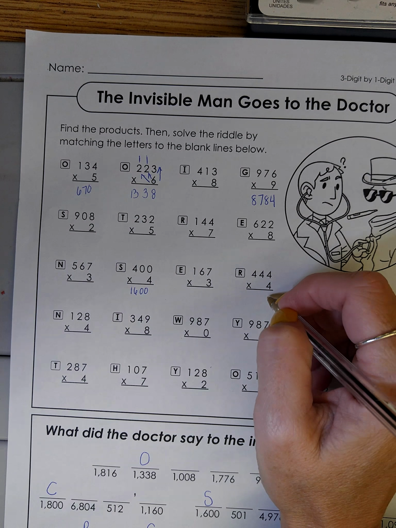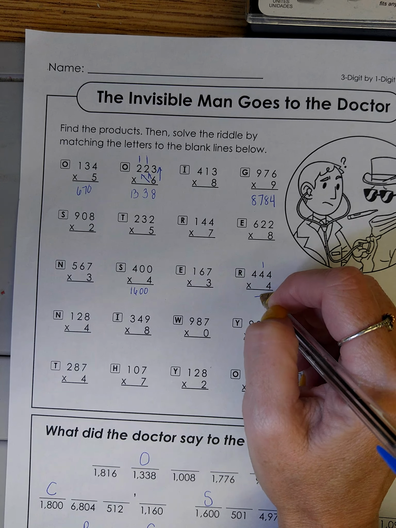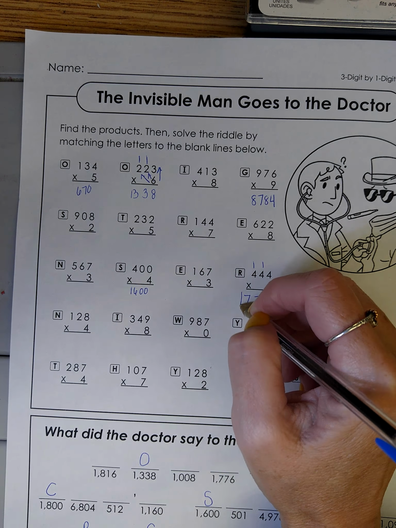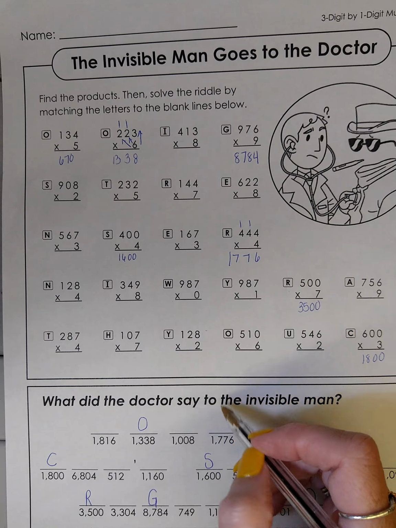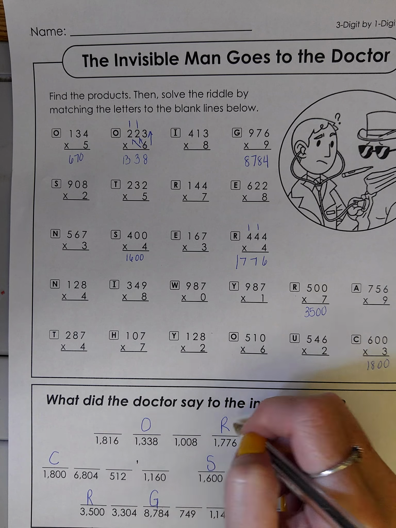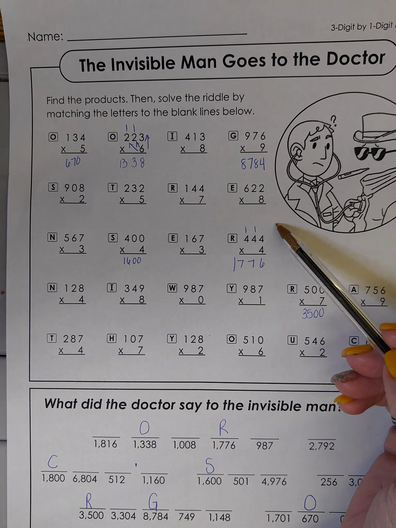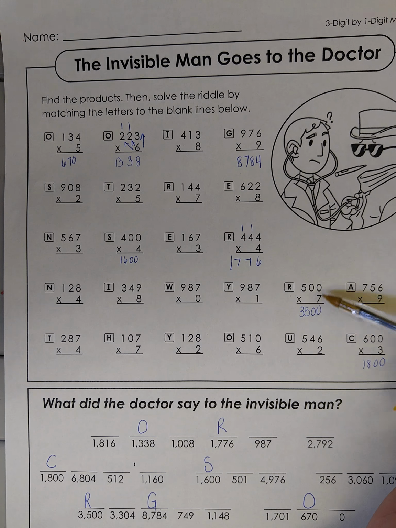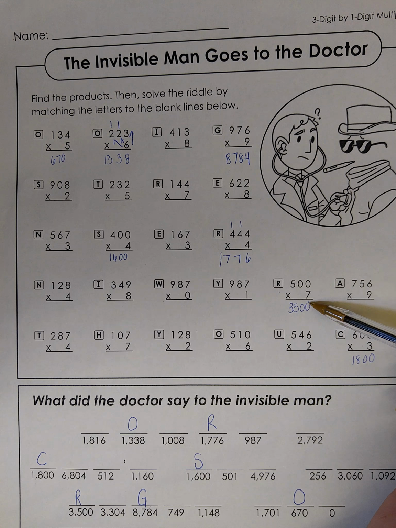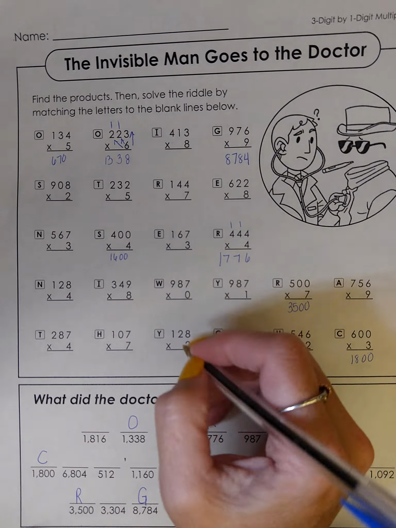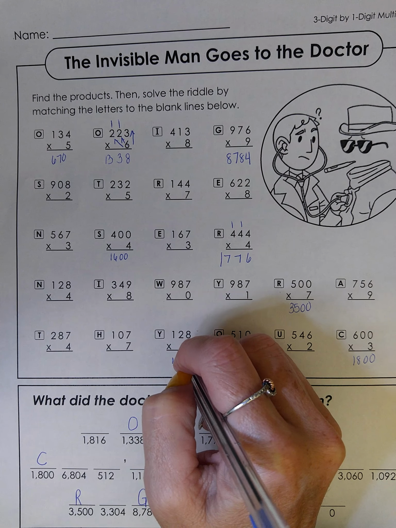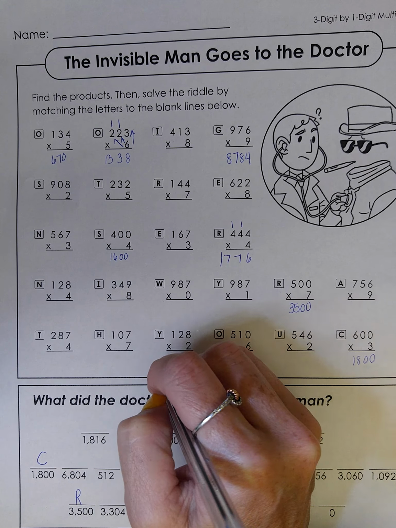This is 444, so that's 16, regroup a 1, 17, regroup a 1, 17. 1,776 is labeled with an R. Some of these you can see they lend themselves to doing standard multiplication, some lend themselves to mental multiplication, and some you have to use different strategies. Here, I could do 128 plus 128, repeated addition.